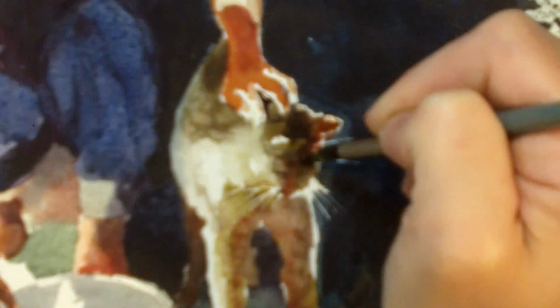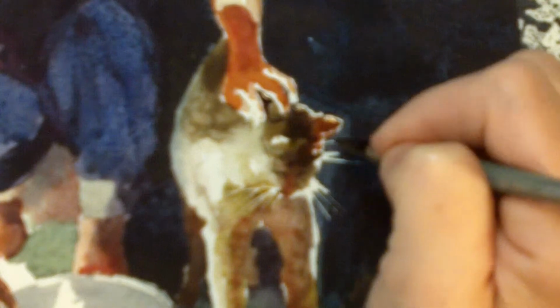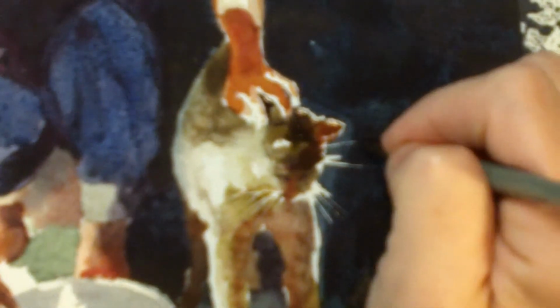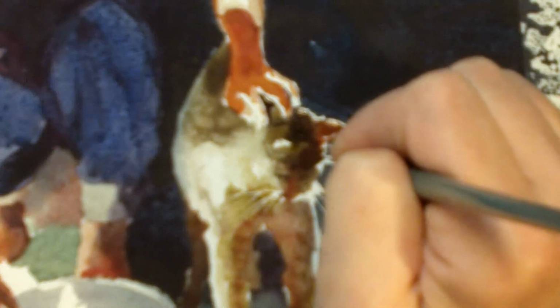I don't think I want any of this bright whisker here, so I'm going to get rid of the whole thing. And then I can pick up some of that background color and bring this whisker in.